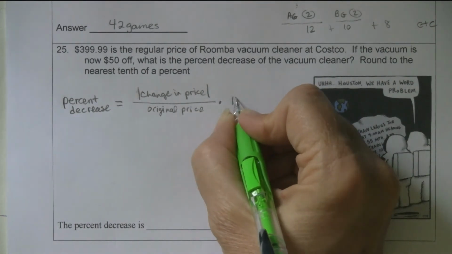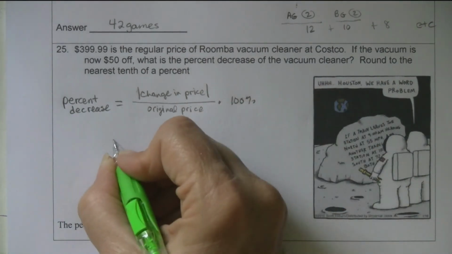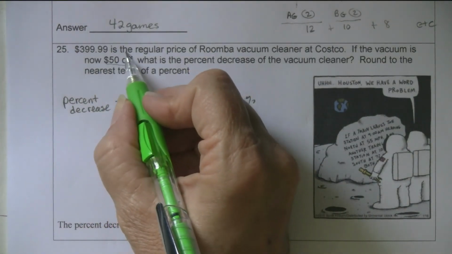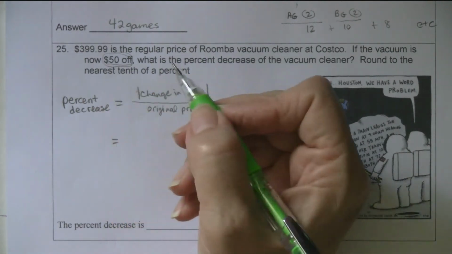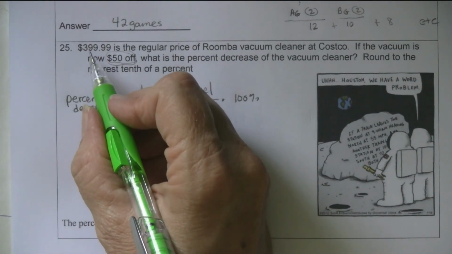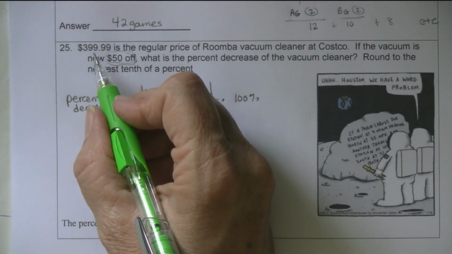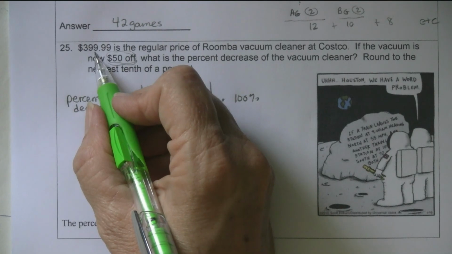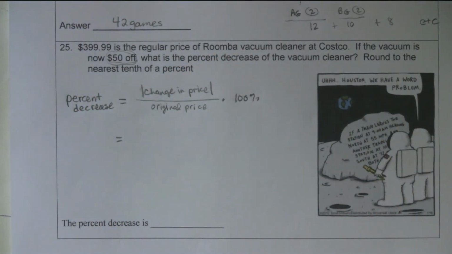Times 100%. So in our case, the change in price was $50 because it's $50 off, right? They could have told me that the original price, the regular price, was $399.99, and they could have told me, which they didn't, that now it's on sale for $349.99. That's $50 off.